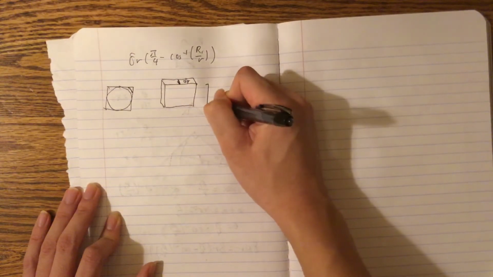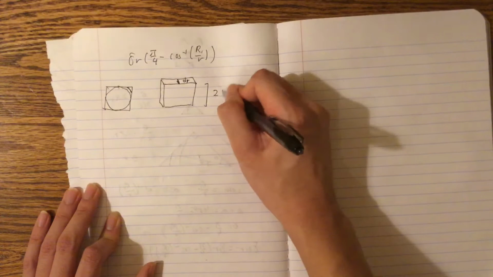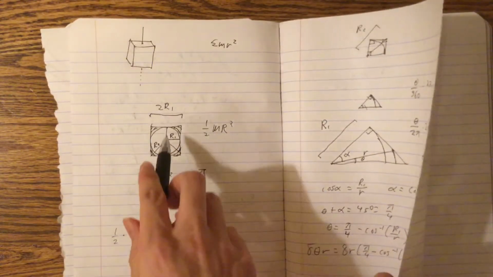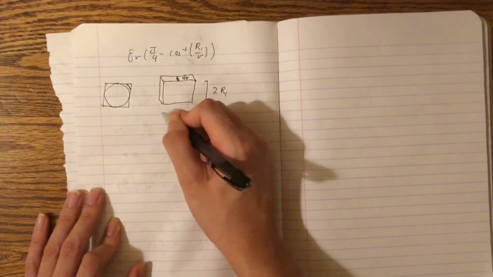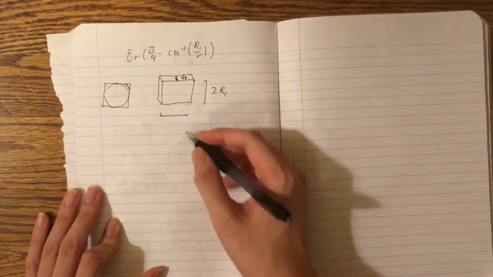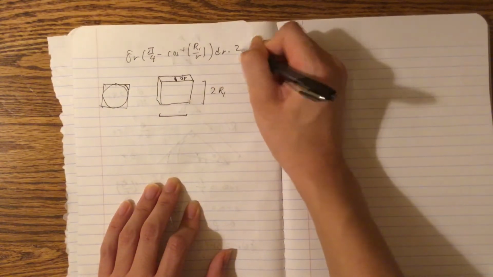The height would be, well, it will just be 2r1, because each side length of the cube, as we said before, is 2r1. And this length here would be the length of the curve. It would be this. So we already know what the volume is. It would be this times dr times 2r1.